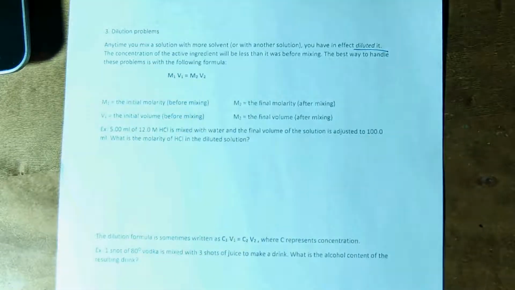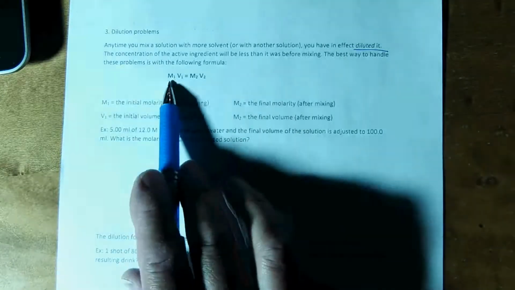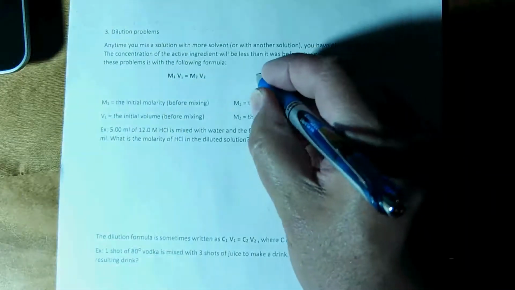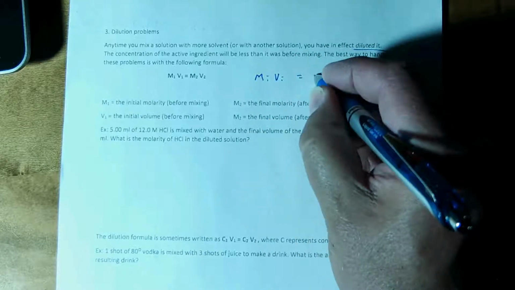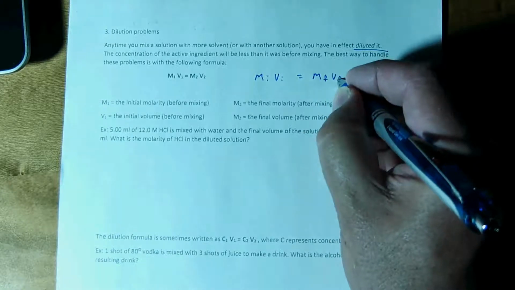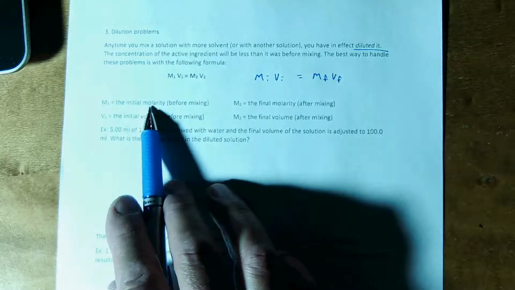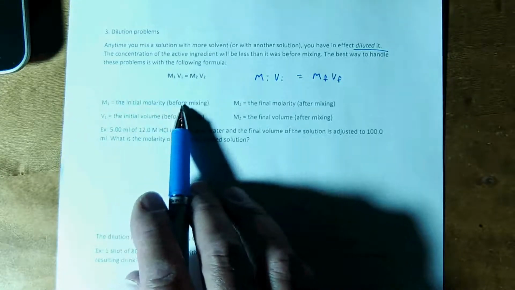The dilution formula, guys, is a beautiful formula. It's one of the simplest formulas in the sciences. It's only got 4 terms. It's M1V1 equals M2V2. Sometimes you'll see it written like this, MiVi equals MfVf, where essentially M1 is the initial molarity, the molarity of the stuff before it's mixed.